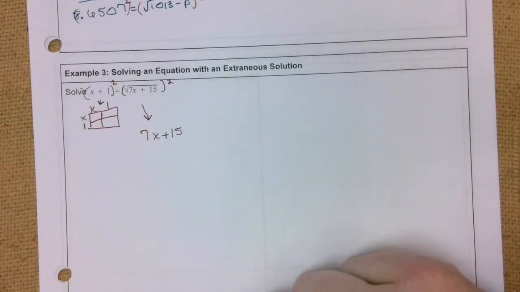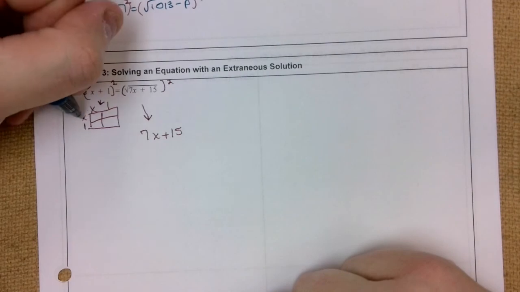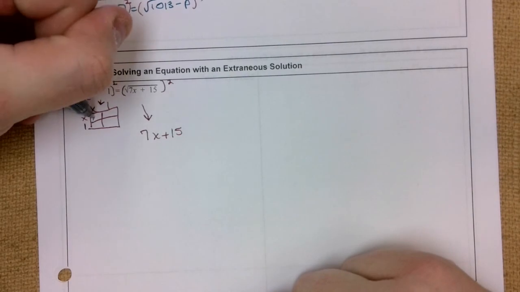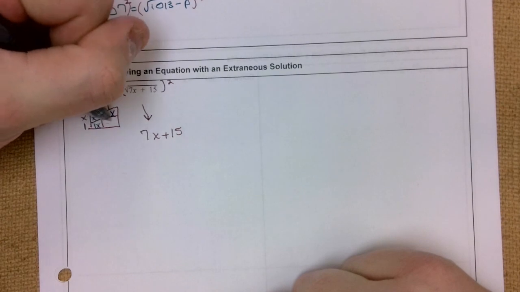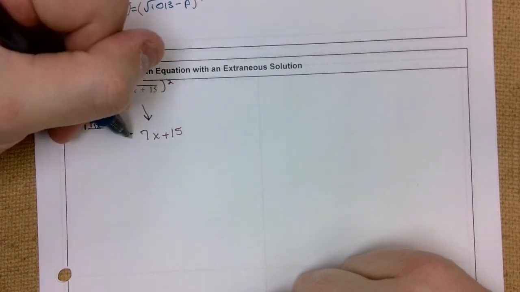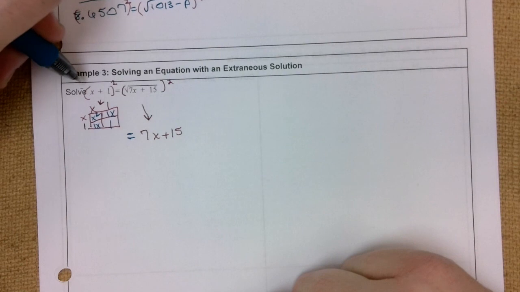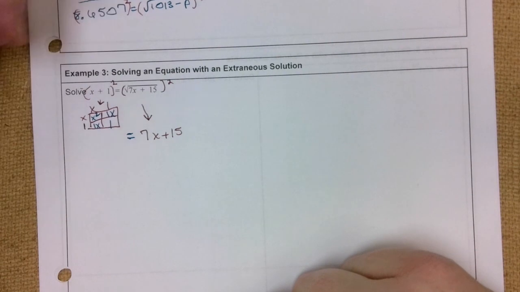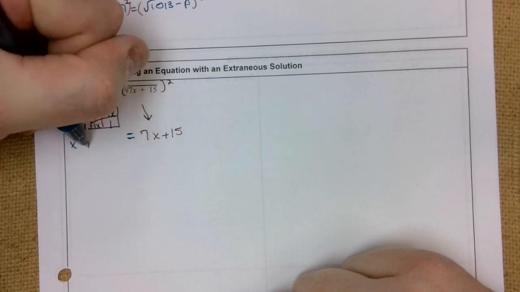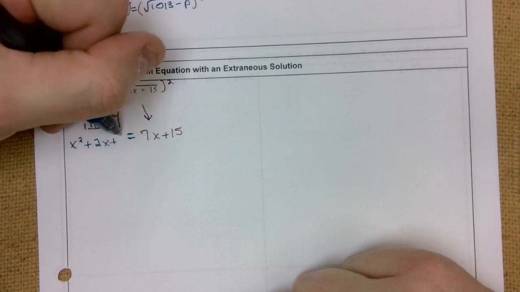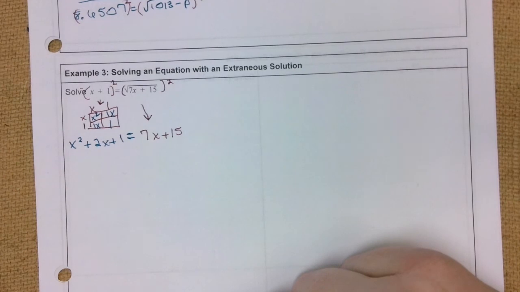And so x times x is x squared. This is 1x, 1x, and 1. So that means that this left-hand side, when I FOIL this out, is x squared plus 2x plus 1. Good times.